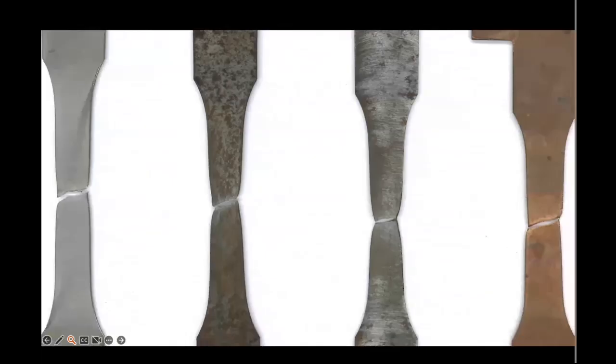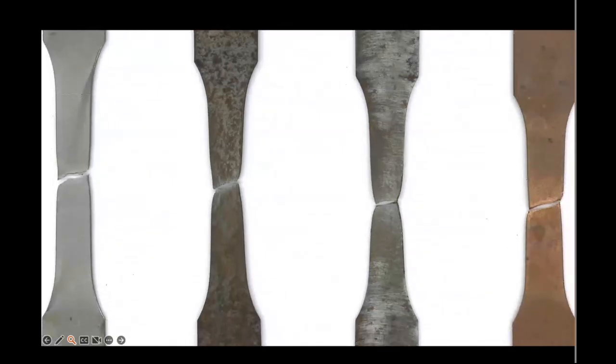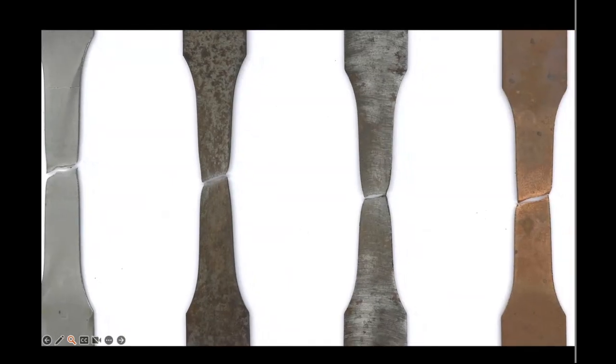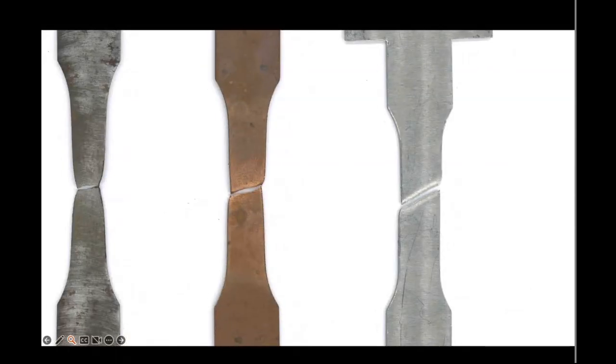The middle sample has a little bit of a cup and cone feature. There is a defined thinning around in the middle. Copper and aluminium almost have no necking. Aluminium doesn't have any pronounced necking, while copper has a little bit of thinning at the edges.